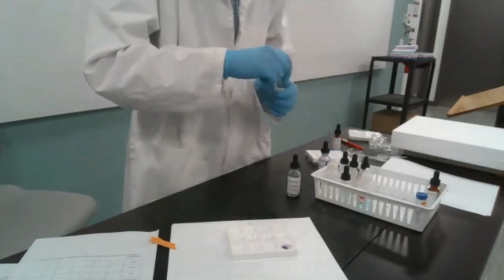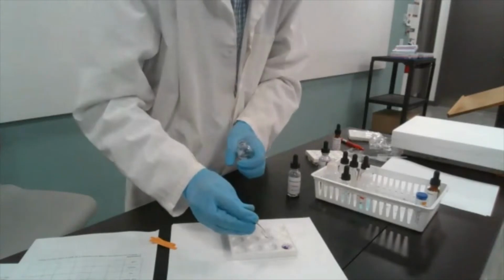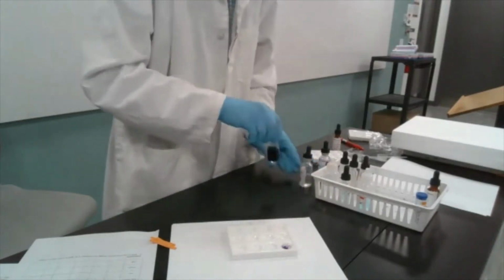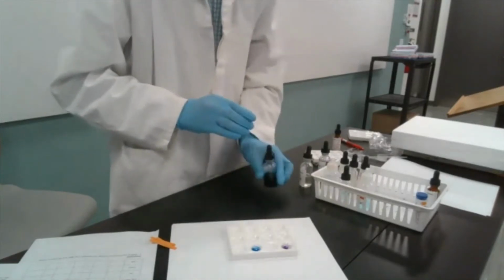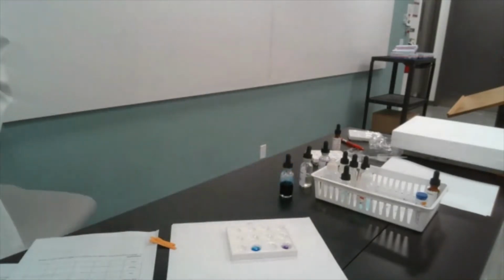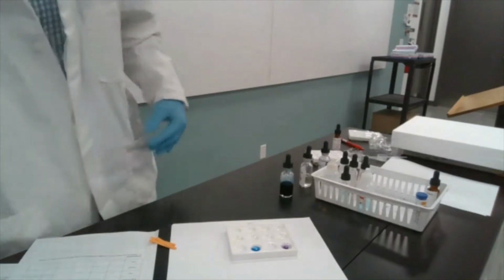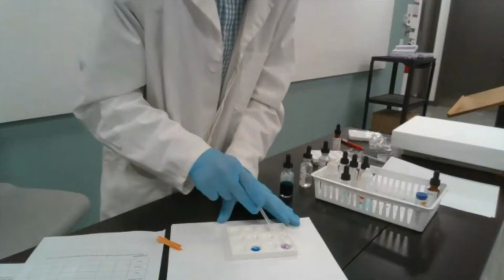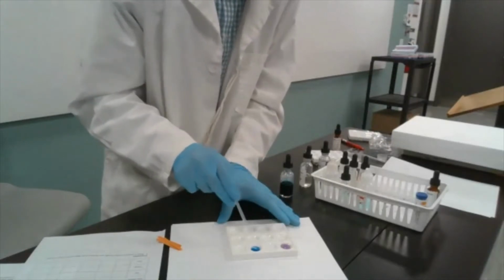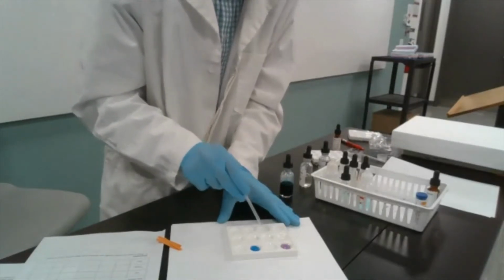Then I'm going to add phenolphthalein to the next one. And I'm going to add bromothymol blue. What I need here is something to stir it with, because this by itself does not provide for a very nice stirring. So hopefully you can see.